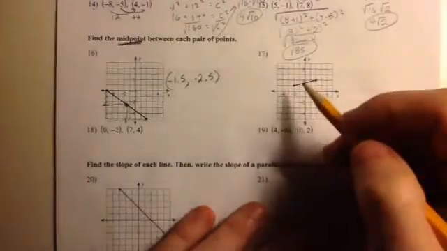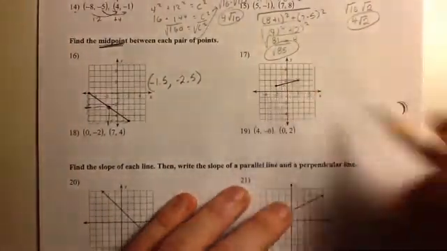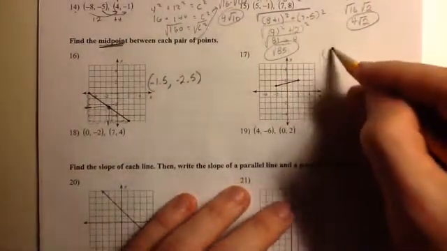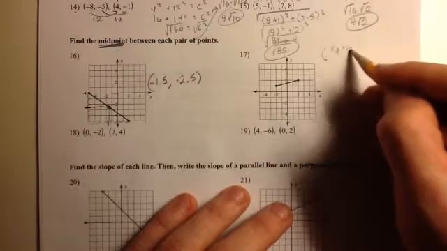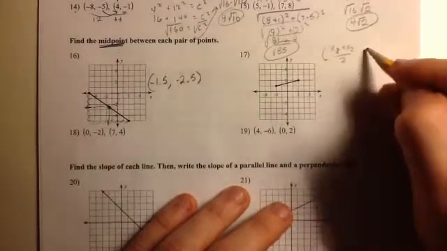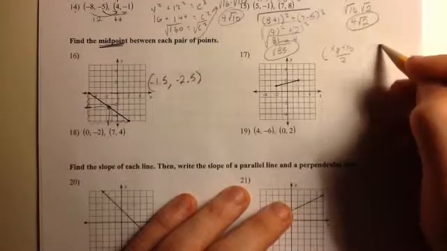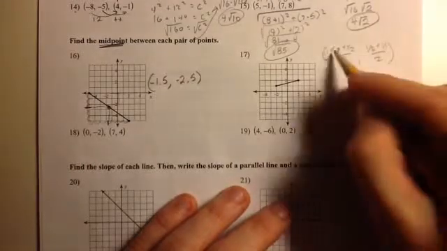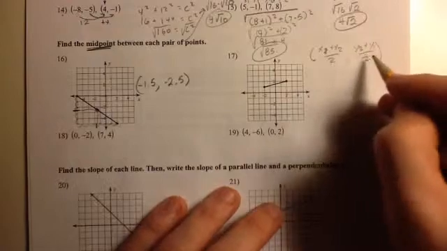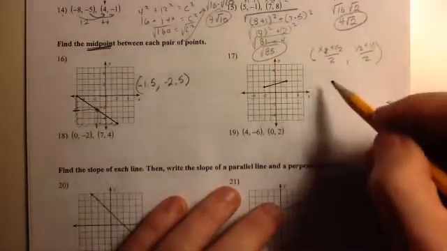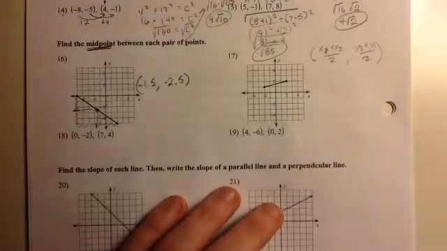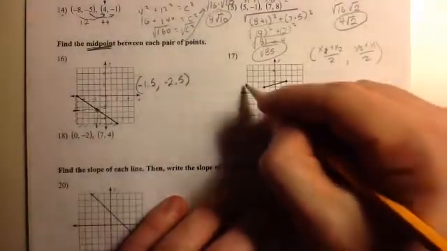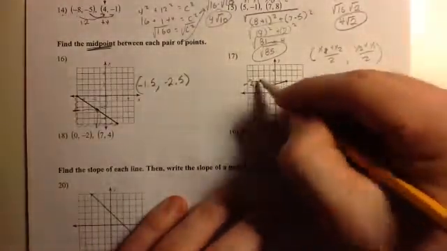If you'd like to use the formula, we'll use the formula on 17. So the formula, remember, is x1 plus x2 divided by 2, and y2 plus y1 divided by 2. We're just adding the x's together, divided by 2, and the y's together, divided by 2. Again, I don't like using the formula. I like doing it the way that we did in the first one, but if you like using the formula, here it is. The coordinate of this point is negative 2, comma 1.